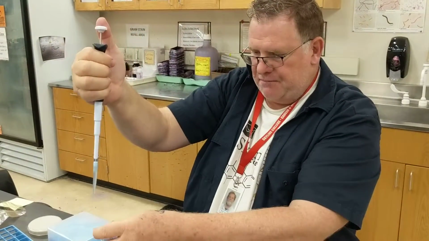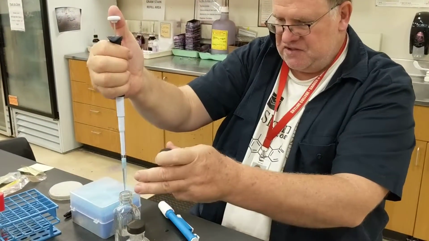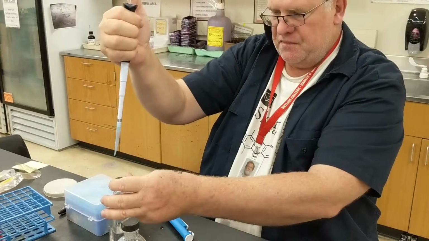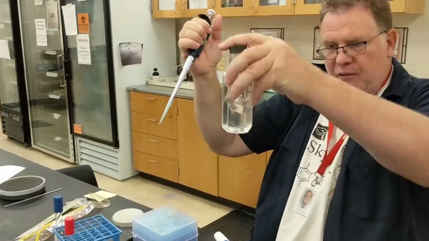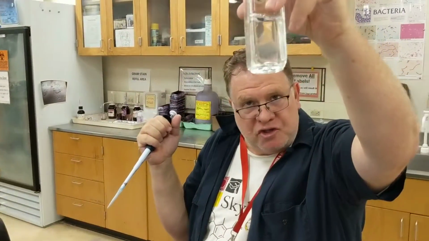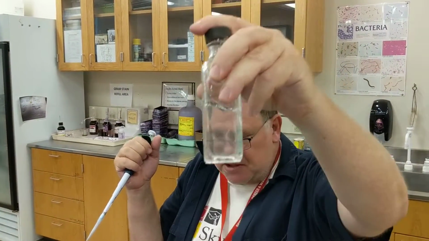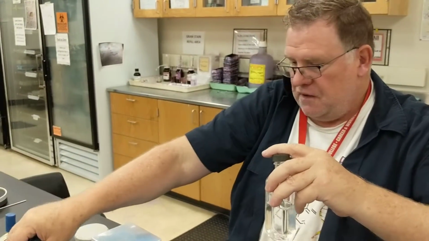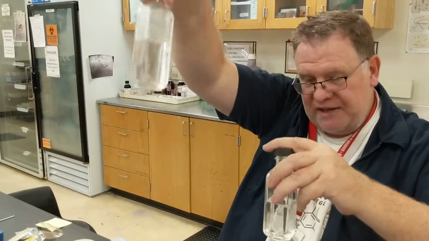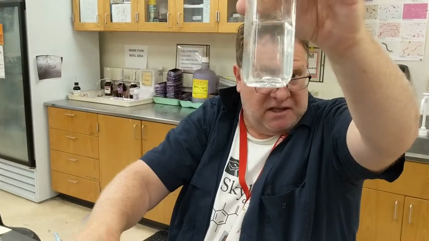I would then put it into the next tube. Then you're done, and you would dispose of this in the right way. Again, this is a 1 to 10,000 dilution, and as you can see, it goes from being colored to a light red color to being basically clear, because we've diluted so many times.